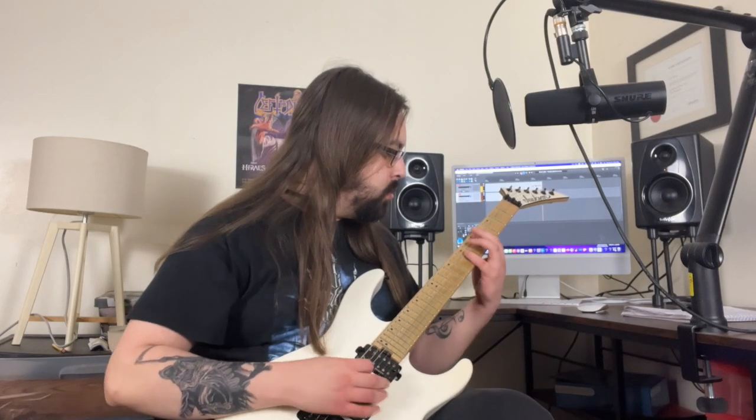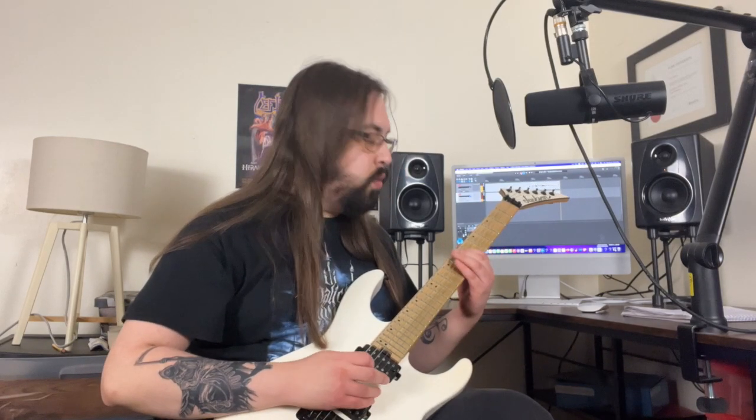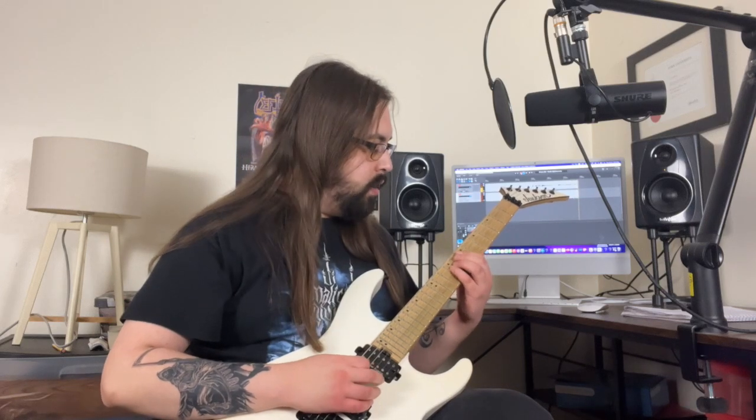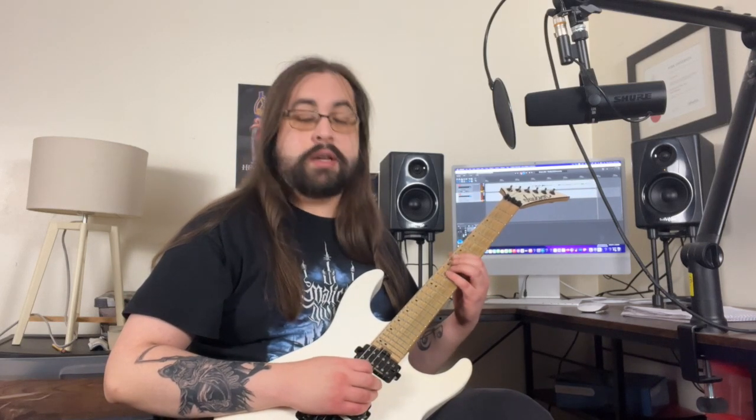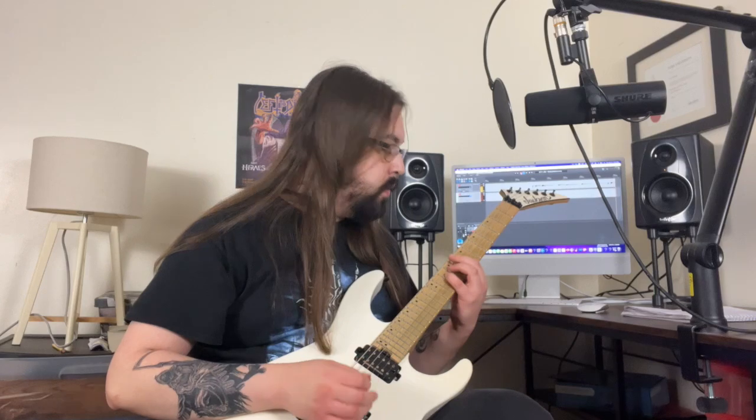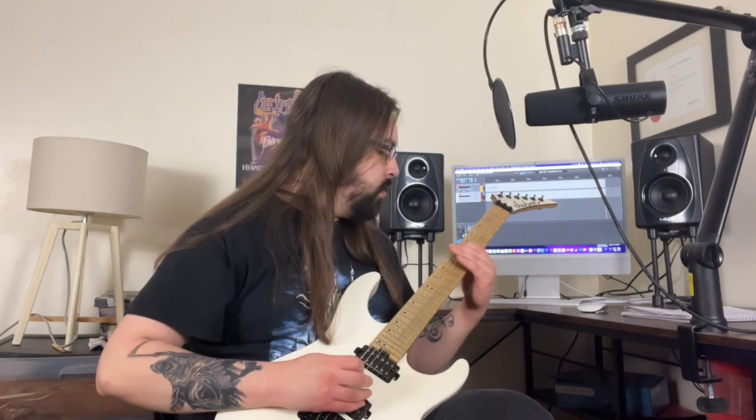So here we already got the intervals of a root, perfect 5th, minor 2nd, and a minor 6th. So root and 5th, minor 2nd, and minor 6th. Already implying a Phrygian sound as opposed to a Locrian sound, which uses the flat 5th or diminished 5th, which is in this case going to be an A sharp.